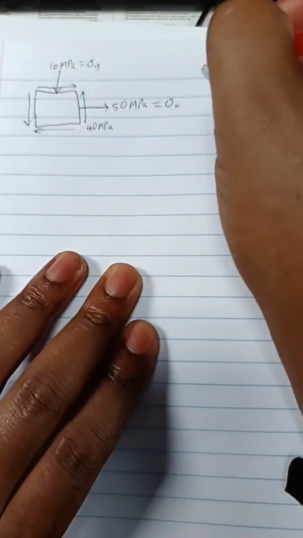So this is stress X, on the X face. Then this one is stress Y, on the Y face. On the X face, the stress is positive because it is causing the element to rotate anticlockwise. Now on the Y face, it is rotating clockwise, meaning that it will be negative.